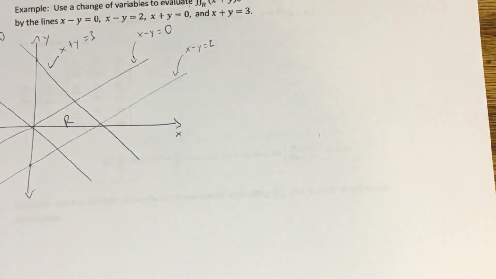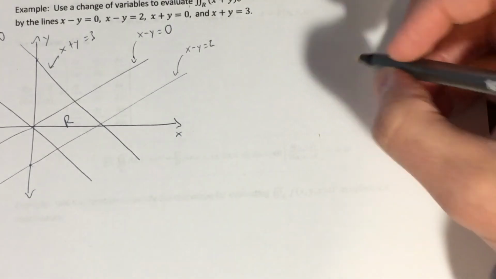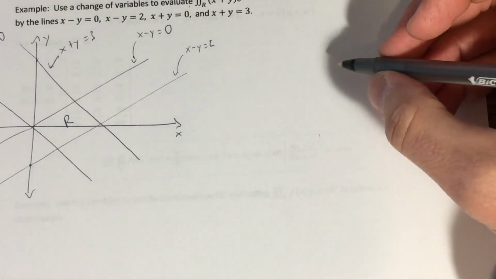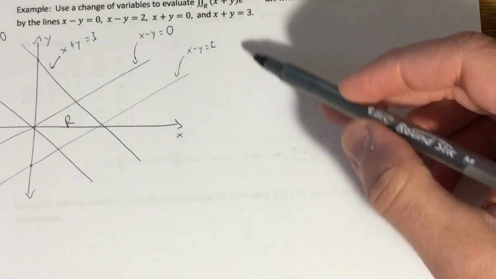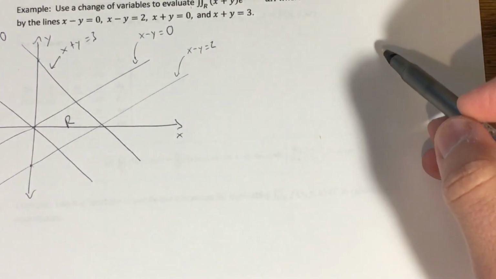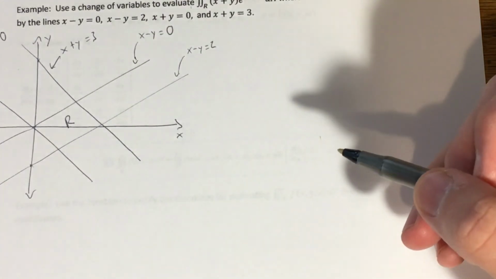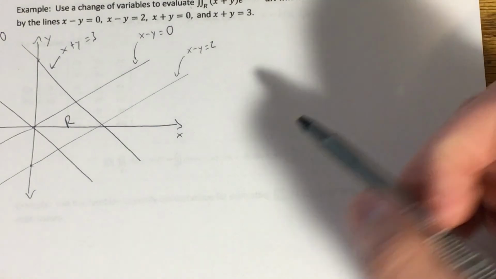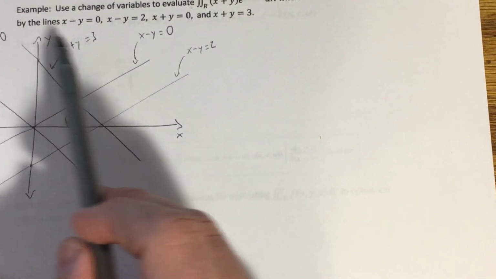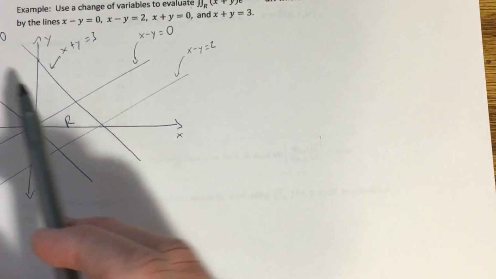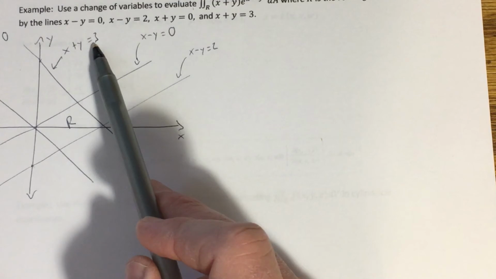We did an example before where we found a region in the UV plane that was rectangular, and a transformation that took that rectangle to a region kind of similar looking to this one. Our approach to that was to take a look at these expressions. Notice that all of the equations for these lines are given in standard form. So again, x plus y appears in 2 places. x plus y equals 0, x plus y equals 3.